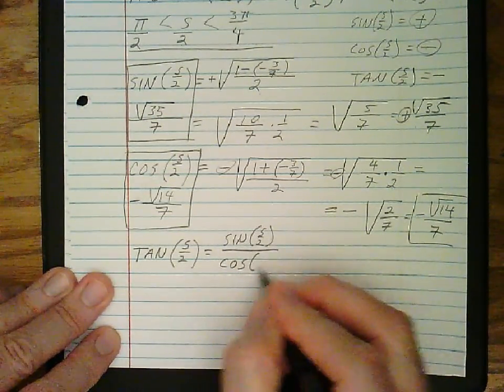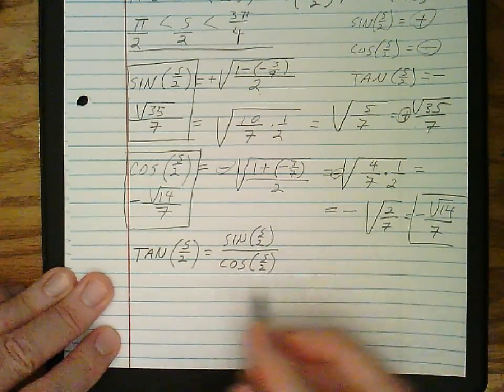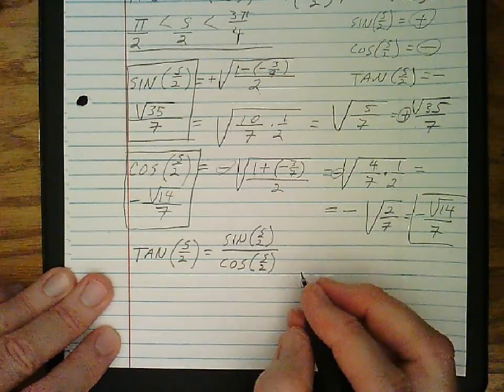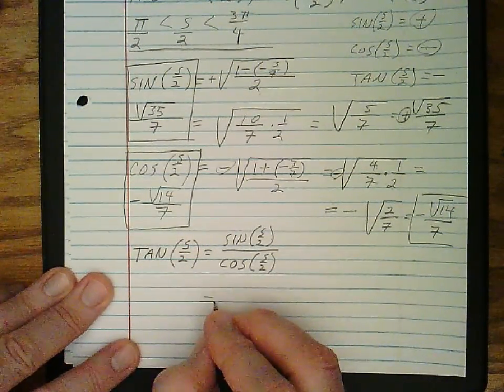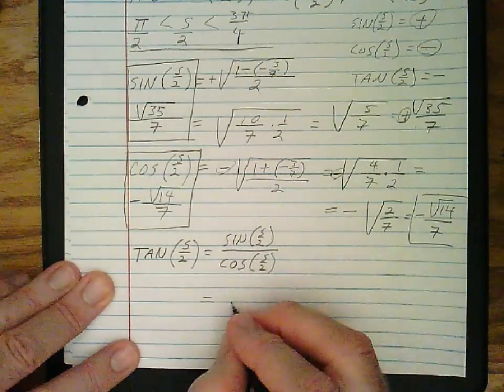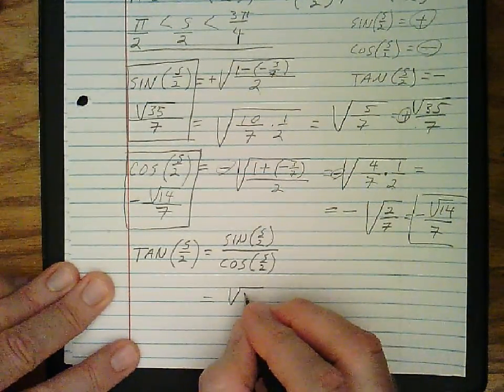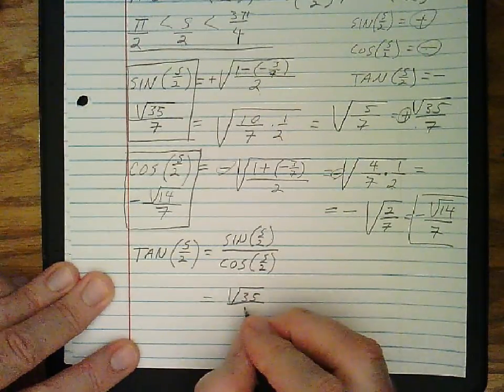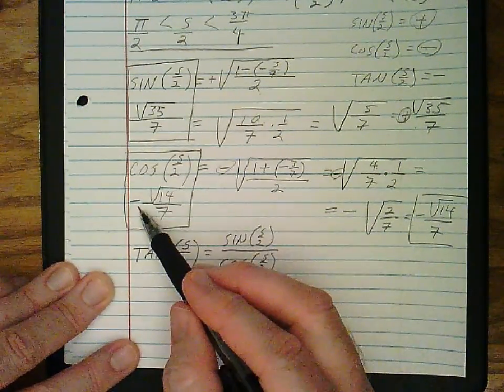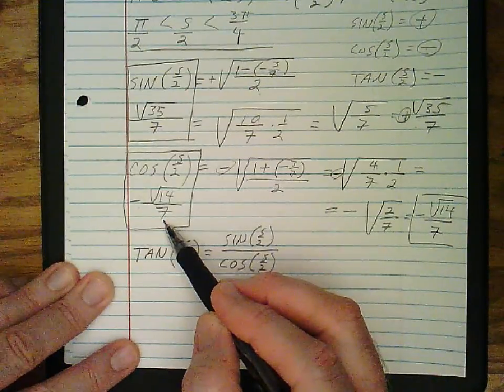That's the definition of tangent, right? Tangent is sine over cosine. The angles have to all match. So what is the sine of s over 2? Well, that's what we solved for up here. It's square root of 35 over 7. And the cosine of s over 2 we just solved for, it's negative square root of 14 over 7.